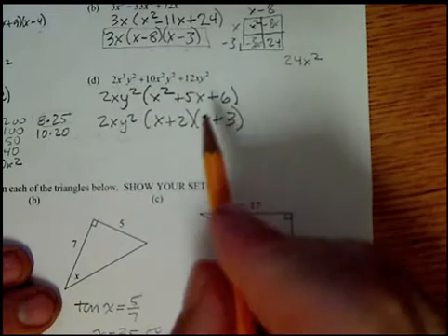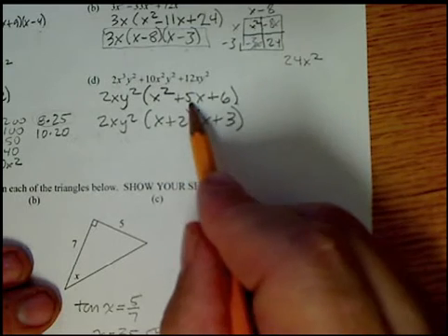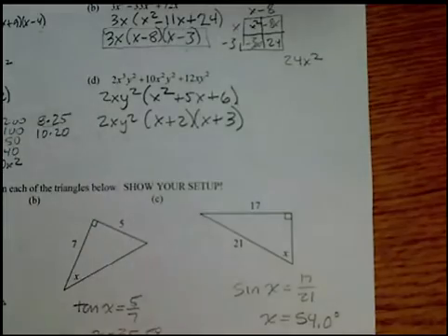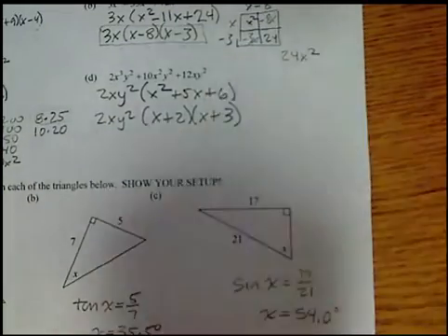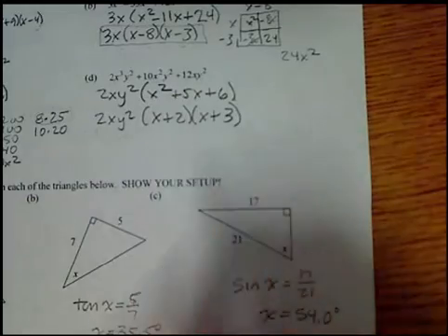Two numbers that multiply to 6 and add to 5. So I have 2 plus 3 equals 5. This was dangerous too because 6 minus 1 will give you 5. Then the signs would be different. That would be a minus. If you need to use a rectangle, use a rectangle.